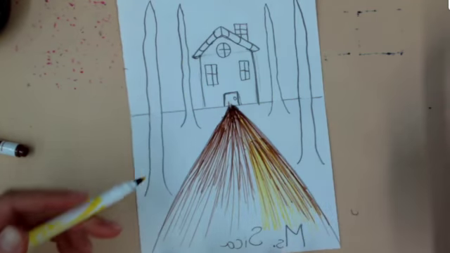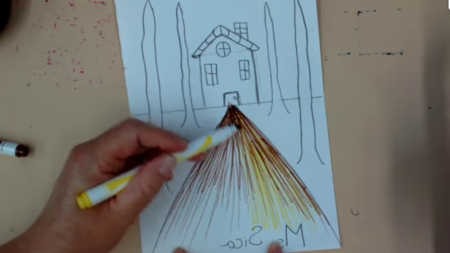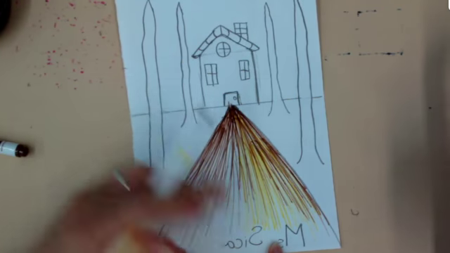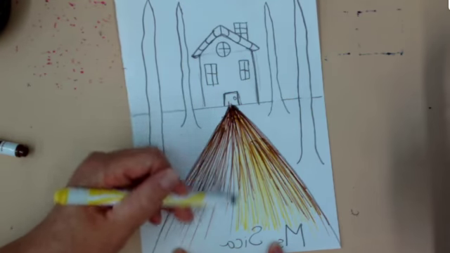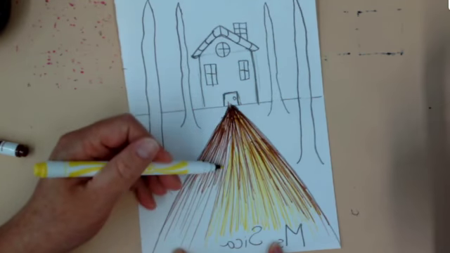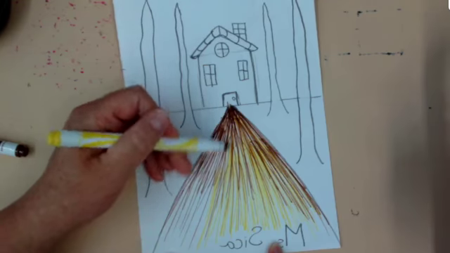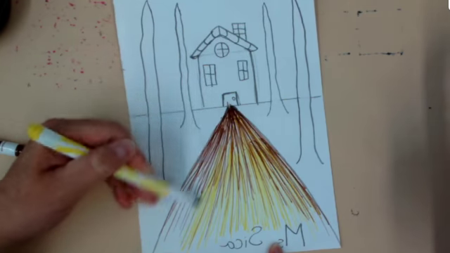And I'm making sure I'm not going on top of my name too much. Now sometimes when you mix the colors, especially if you're using markers, you have to be a little bit careful. You might want to start with your lighter color first, just because trying to do darker colors on top of light doesn't always work. It works with this brand, but that doesn't always happen.